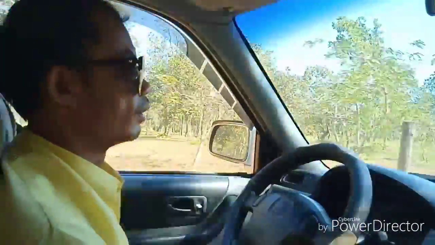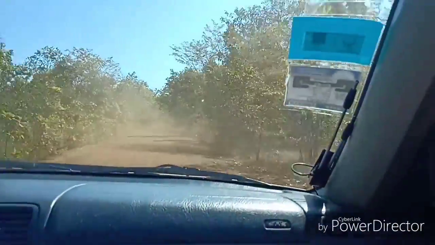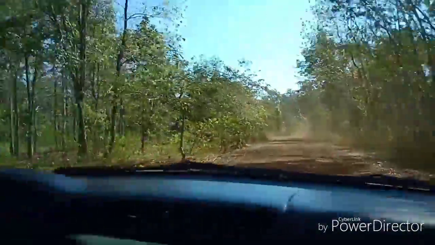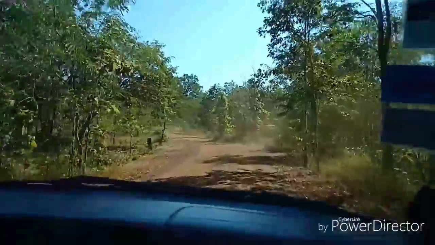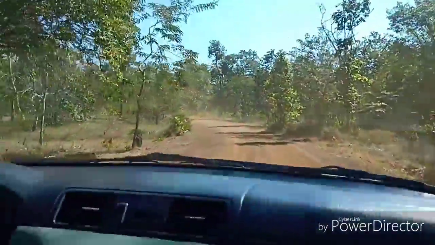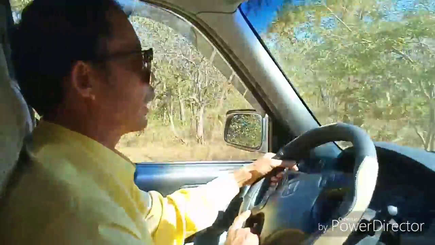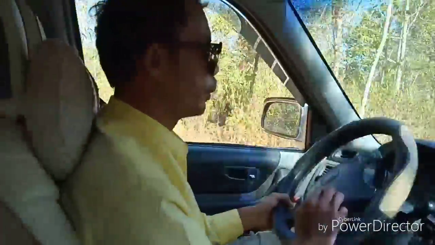This is Koh Ker, cycling around. Koh Ker was another city, also with very old temples in those times.